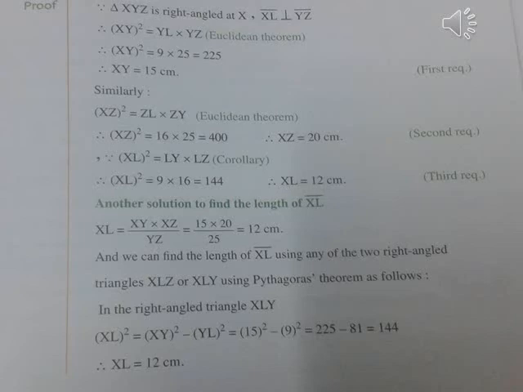And we can find the length of line segment XL using either of the two right-angled triangles XLZ or XLY using Pythagoras theorem as follows. In the right-angled triangle XLY, XL square equals XY square minus YL square equals 15 square minus 9 square equals 225 minus 81 equals 144. Therefore, XL equals 12 cm.